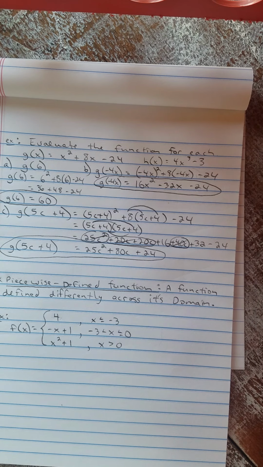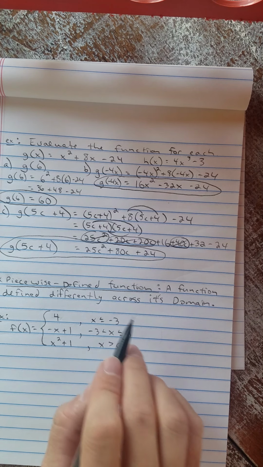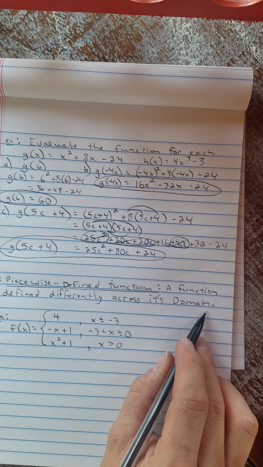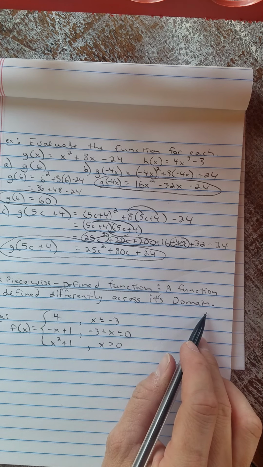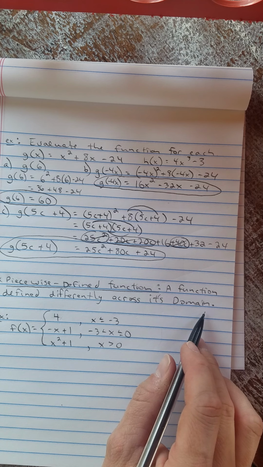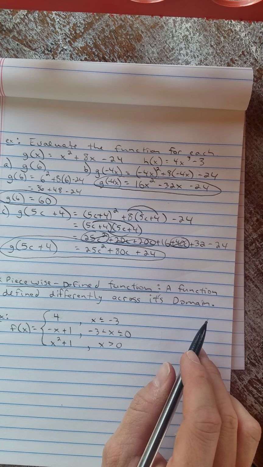Okay? A function defined differently across its domain. What that means is that for different x values, because that's what domain values are, they're x values, for different x values, the function itself is defined as completely different equations, okay?